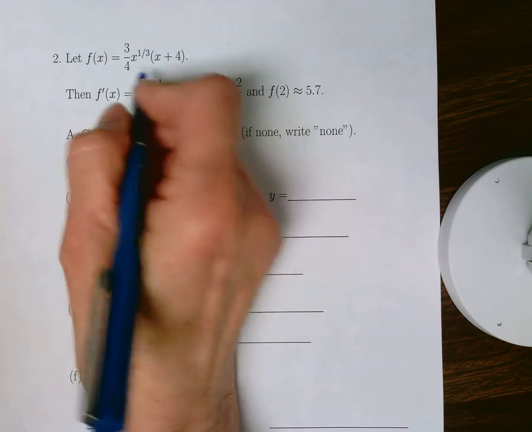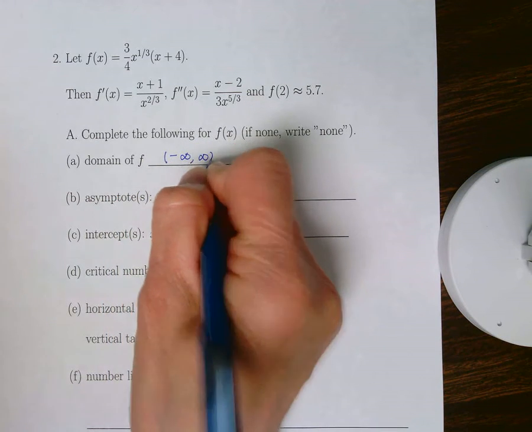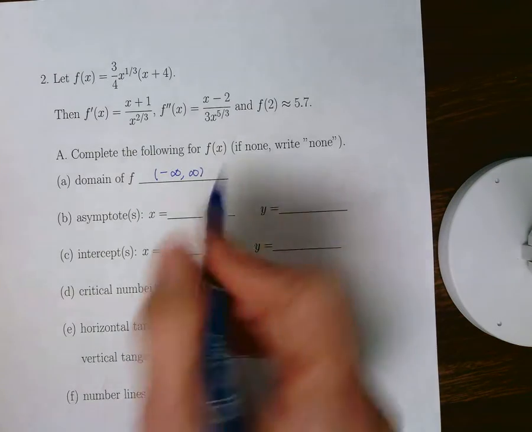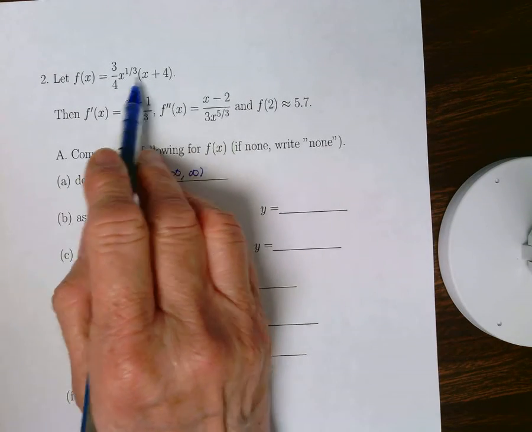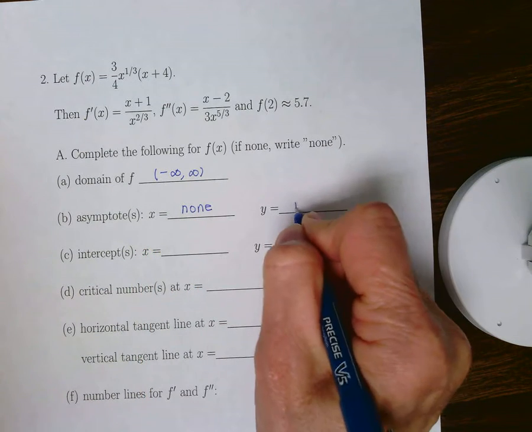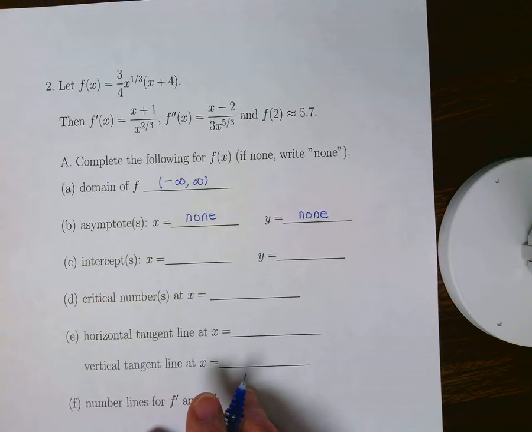The domain of the original function is all real numbers. There are no problems with cube roots. Cube roots are defined for all x. Okay, does the function have any asymptotes? And the answer is no. Okay, we're looking at the function.